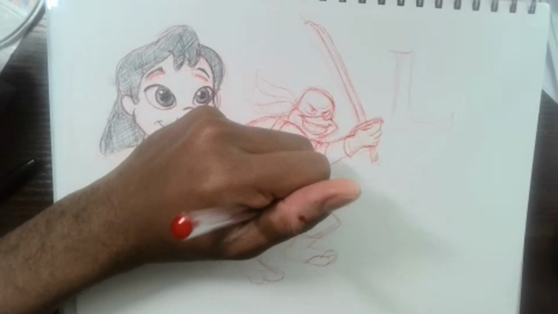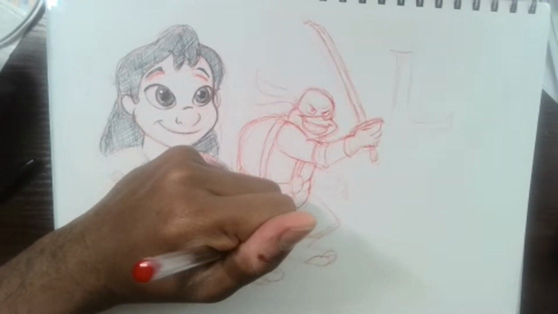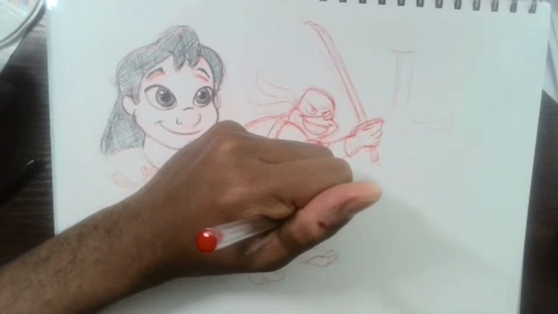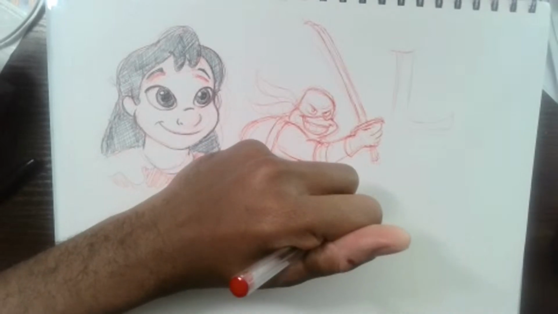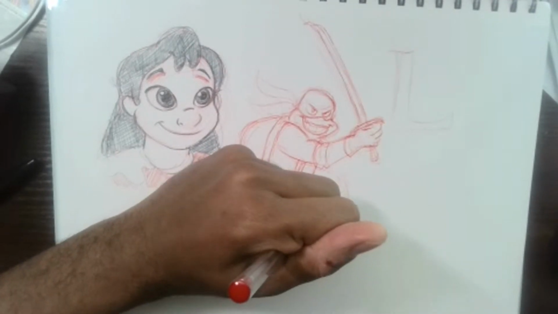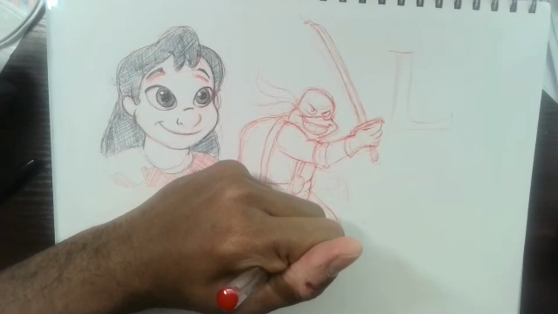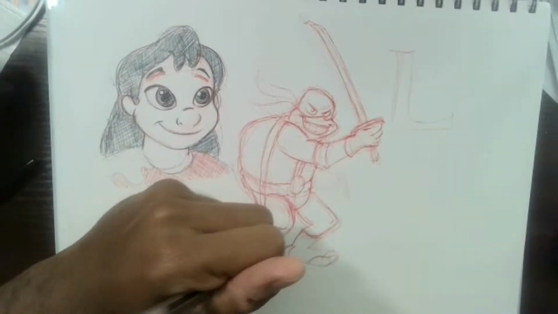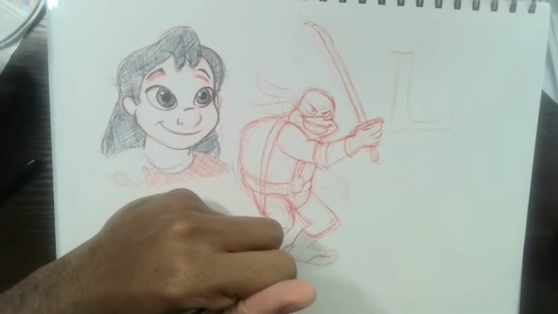Let's get the bands around his waist. There we go. Sorry for saying "there we go" too much. It's something I tend to repeat to myself a lot while I'm in the thinking process.